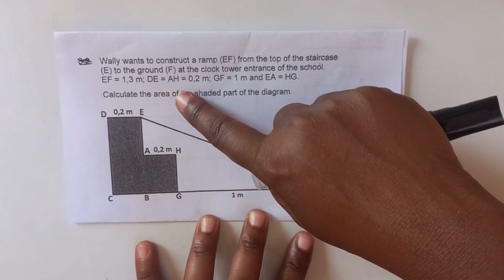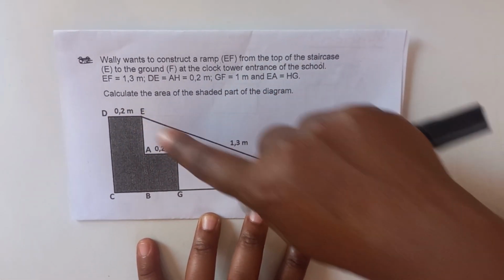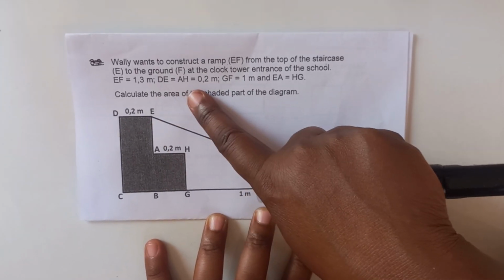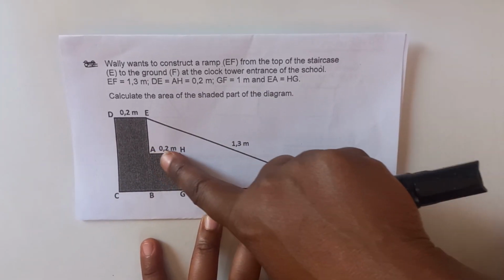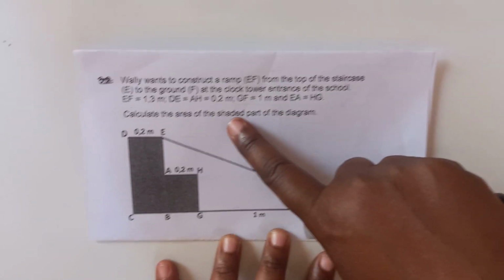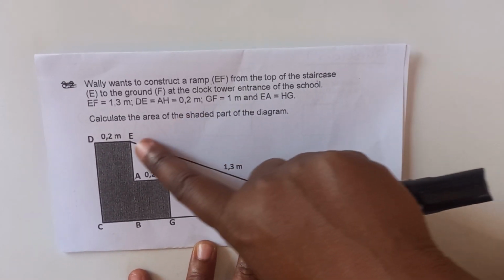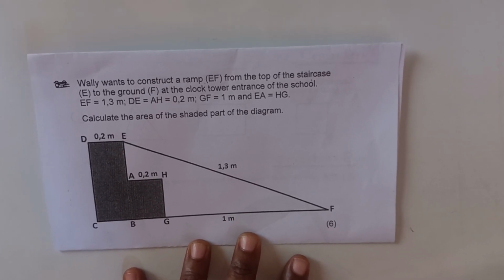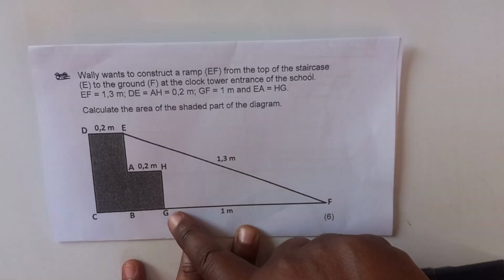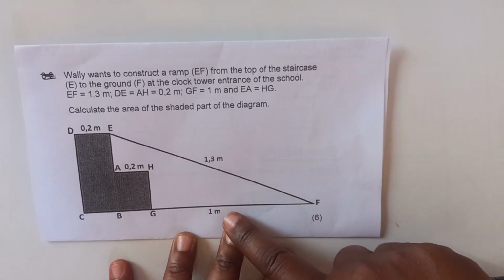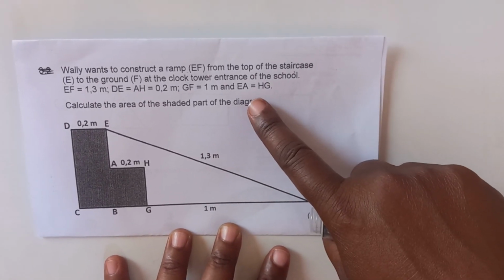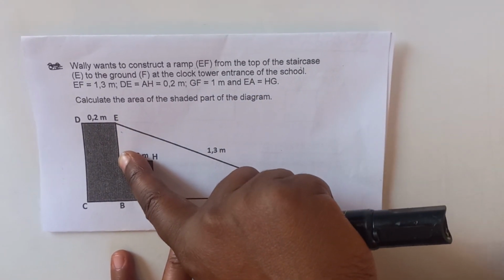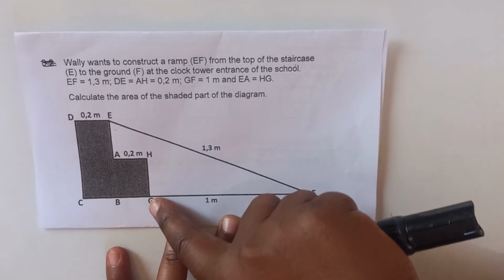DE is equal to, let's find DE. DE is that line here. After you've gone up the ramp going that way, DE is equal to AH. AH is equal to that line there. AH is equal to 0.2 meters. They've given it to us. And then they've given us GF is equal to 1 meter. GF here is 1 meter long. And then they're telling us that EA is equal to HG. EA is that upright there, is equal to HG, that line.